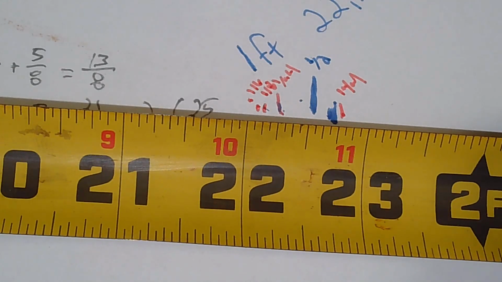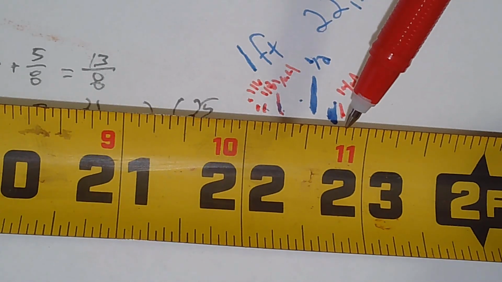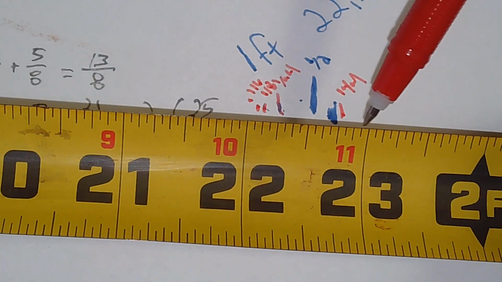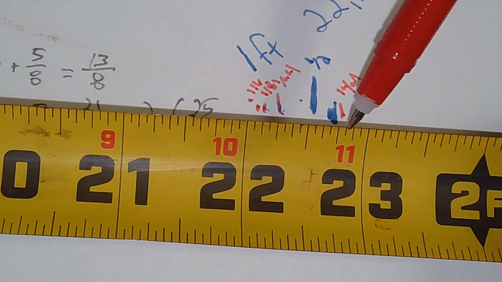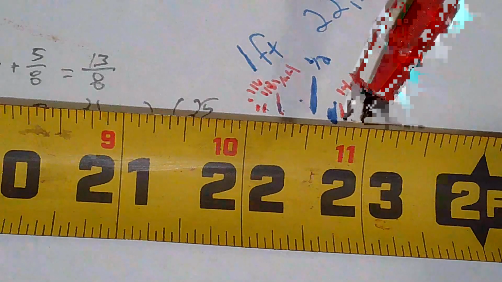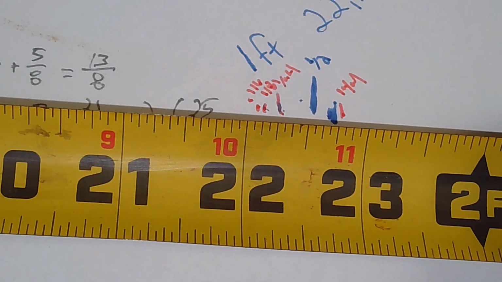Oh man. Okay, so I go a half, which is, let's see, I guess that's 8/16 plus 9/16 plus 10/16, pretty much plus 11/16. All right, so that's what I'm at. It's 1 foot and 22 11/16 inches, and that is how big that thing is.